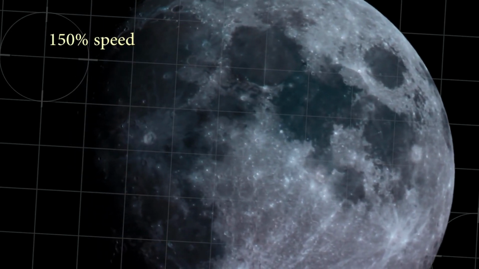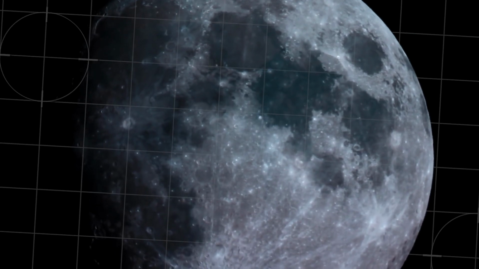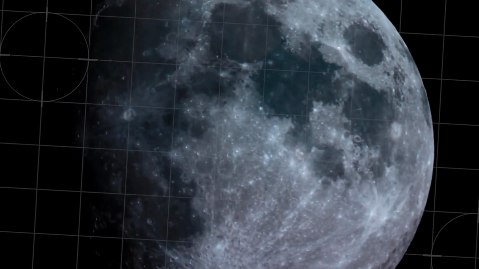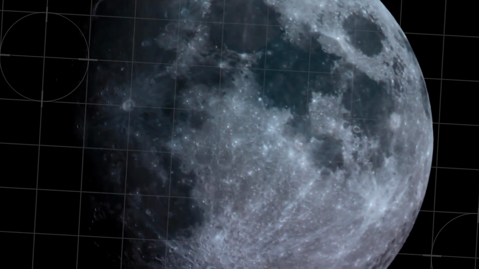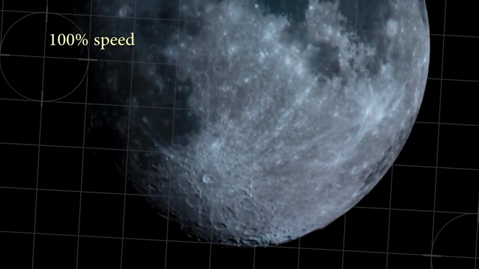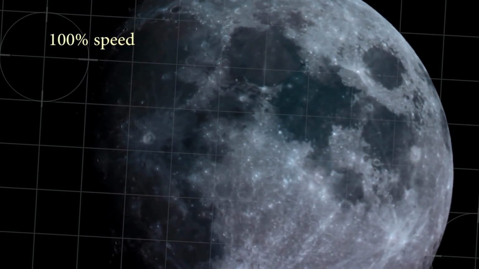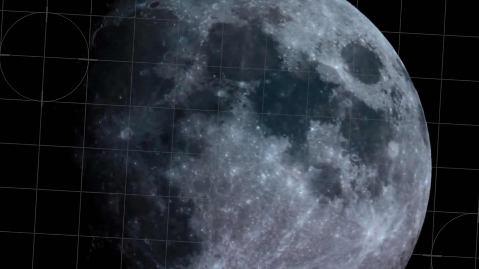Here's at 150% with the grid overlay to indicate the angle from our point of view of the wave traveling over the lunar surface, if there is such a thing. Here we go at 100%. This is real time, real speed. There's a slight contrast manipulation here.